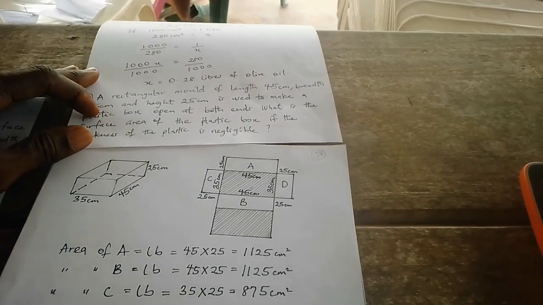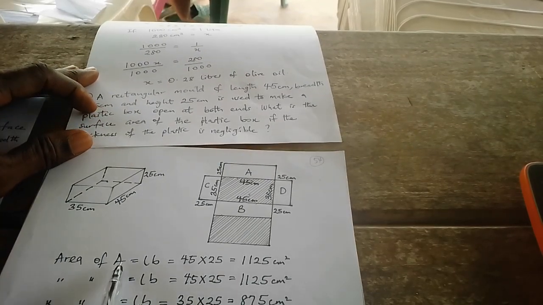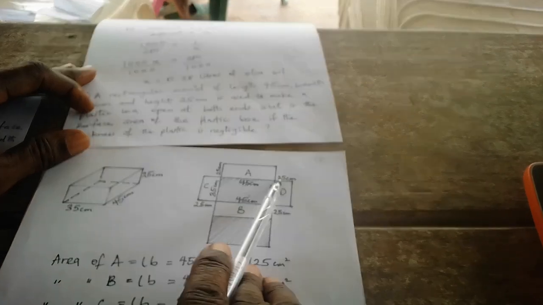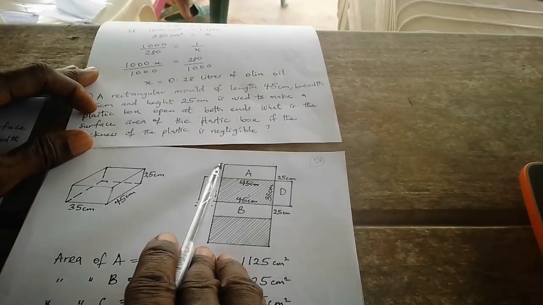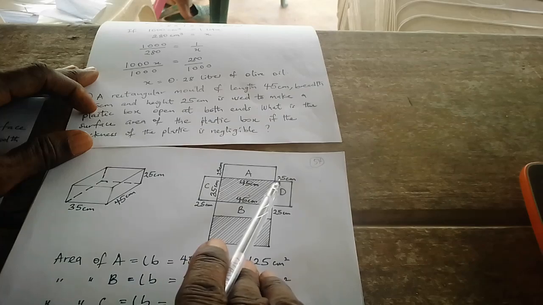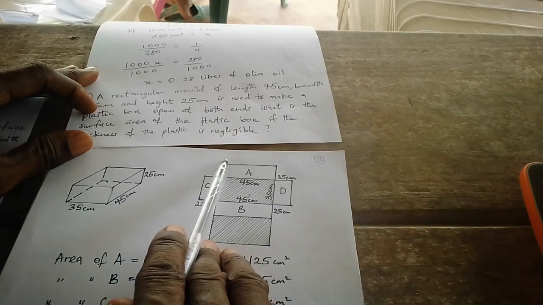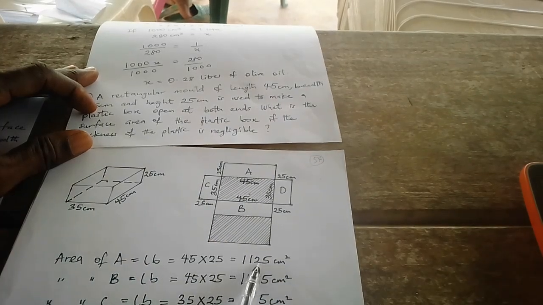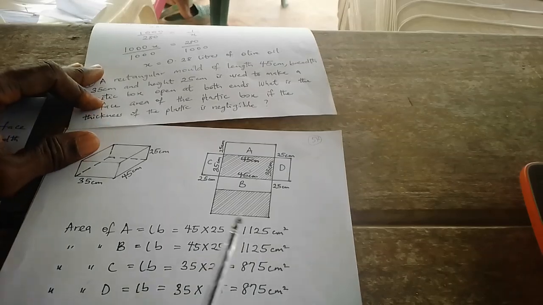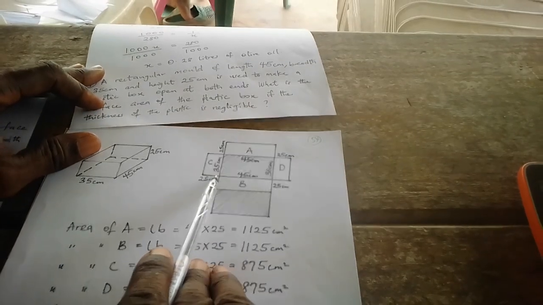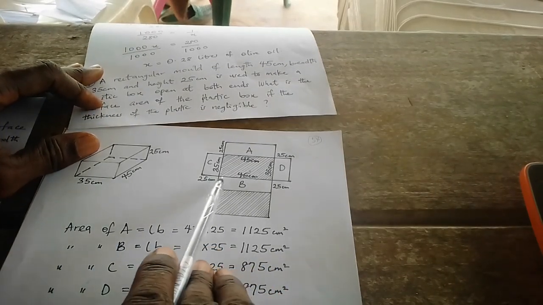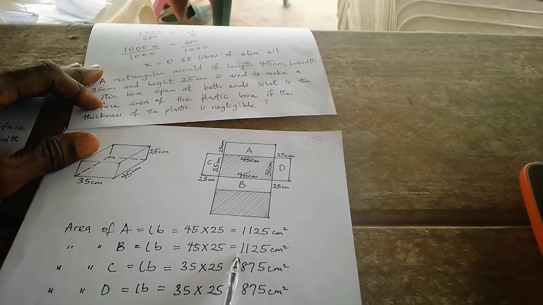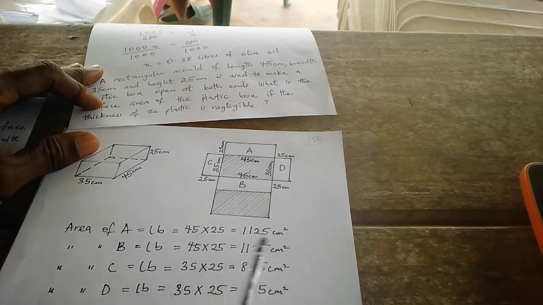Now, if you have the area of A, you realize that the length here is 45, the breadth is 35, and the height is 25. So the area of A would be 45 times 25, which is 1125. The area of B, we are having 45 times 25 also, which gives us 1125.